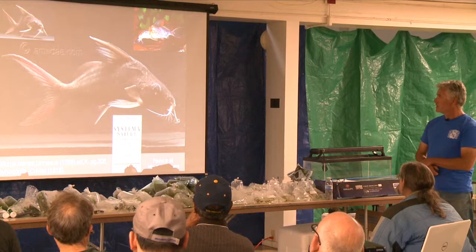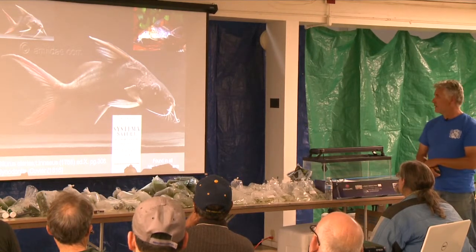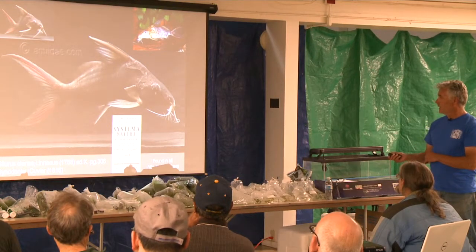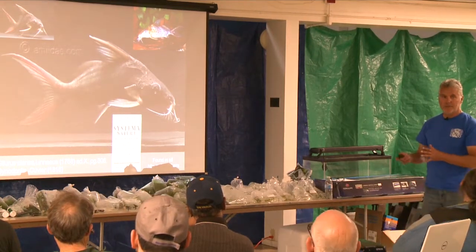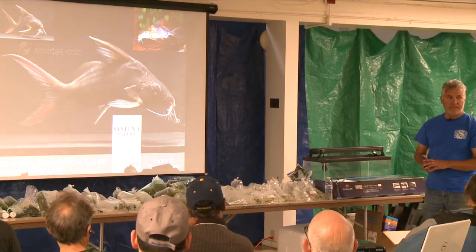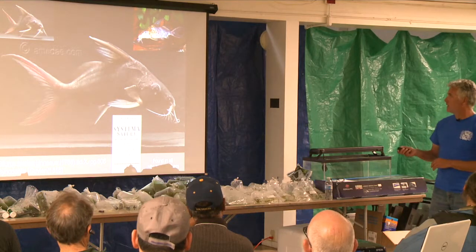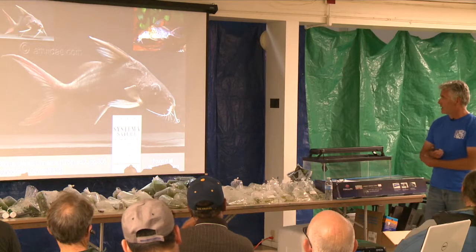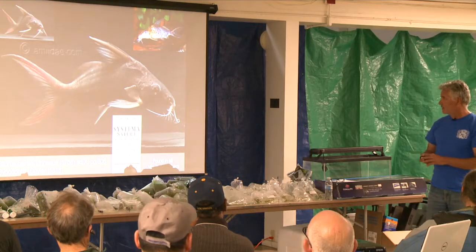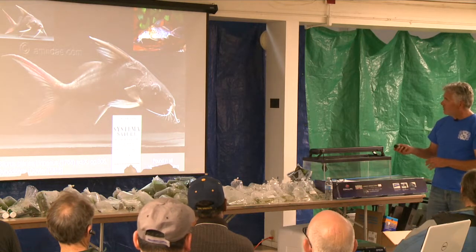This was the first described Synodontis. Linnaeus was the person who set up the way our taxonomic system is set up now. He's the first one that did that, and this fish was in the first edition of the Systema Naturae, so it's kind of interesting that way. And it's a cool fish too.